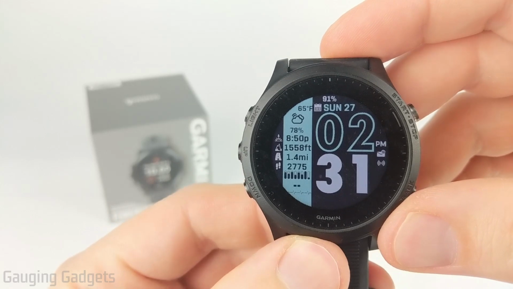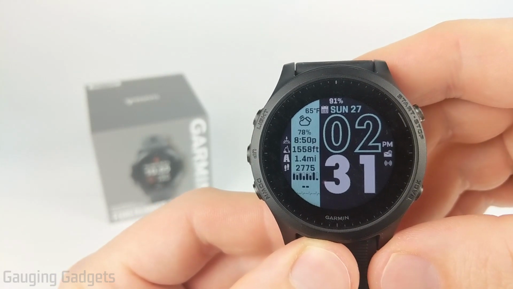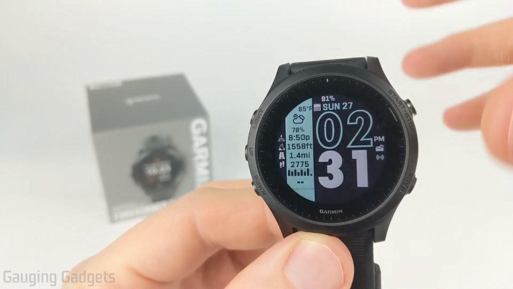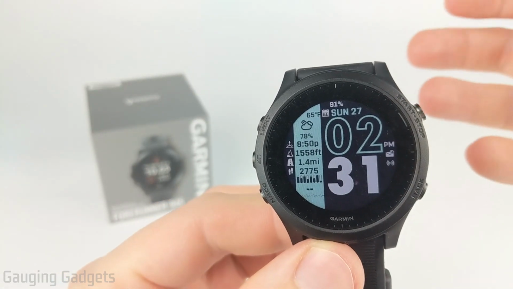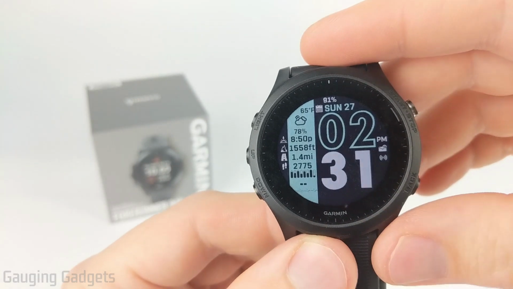In this video, I'm going to show you how to install third-party watch faces just like this from the Garmin Connect IQ store. So if you're looking to have more customized or cool-looking watch faces with more data sets available on the watch face, this video will show you how to do that.